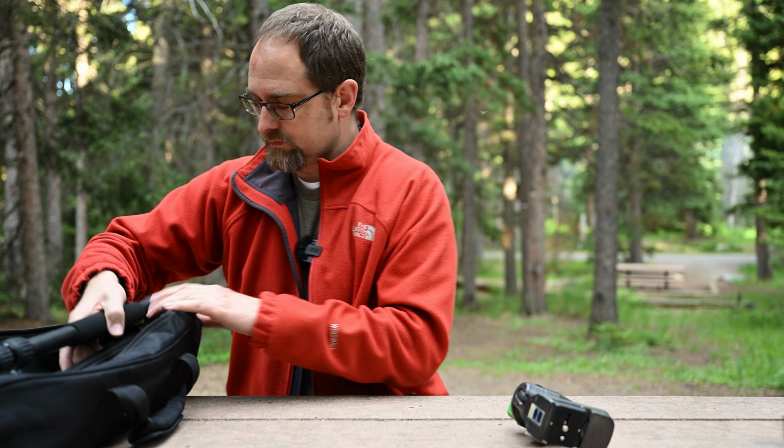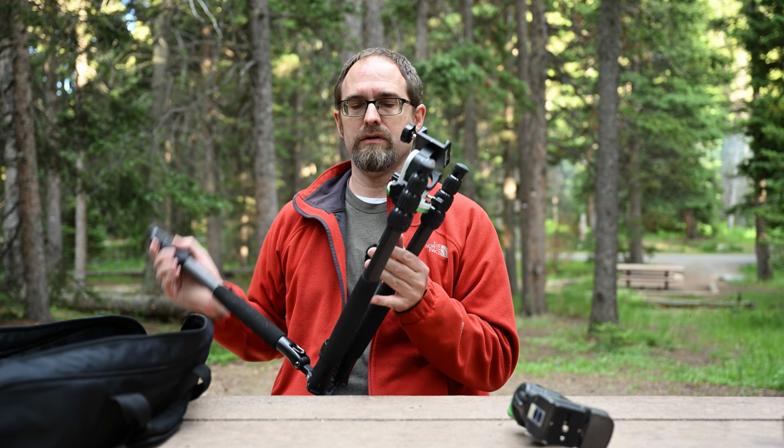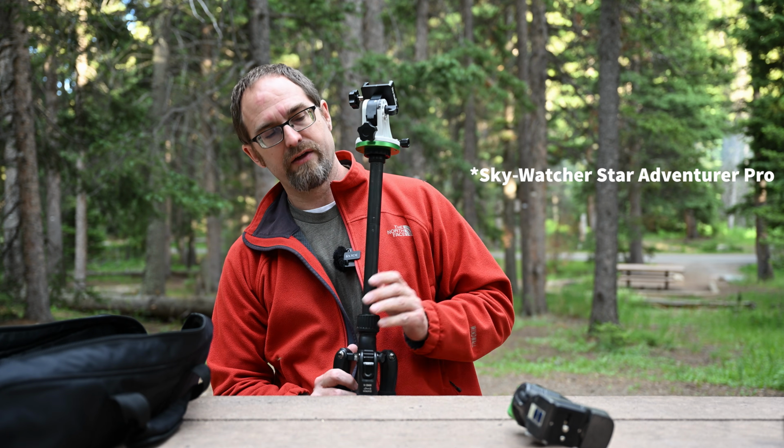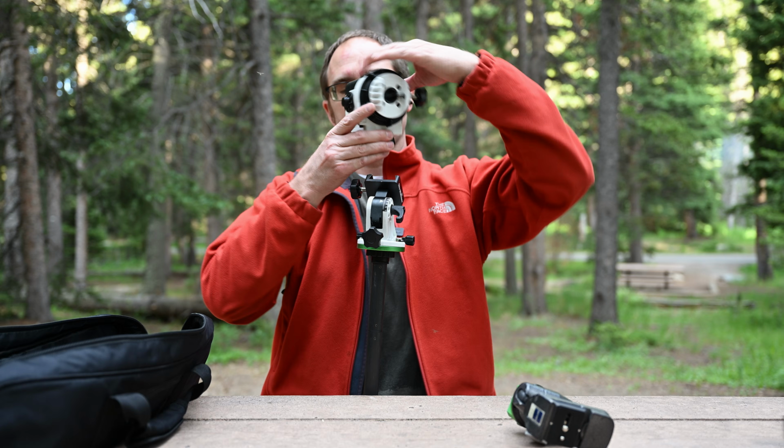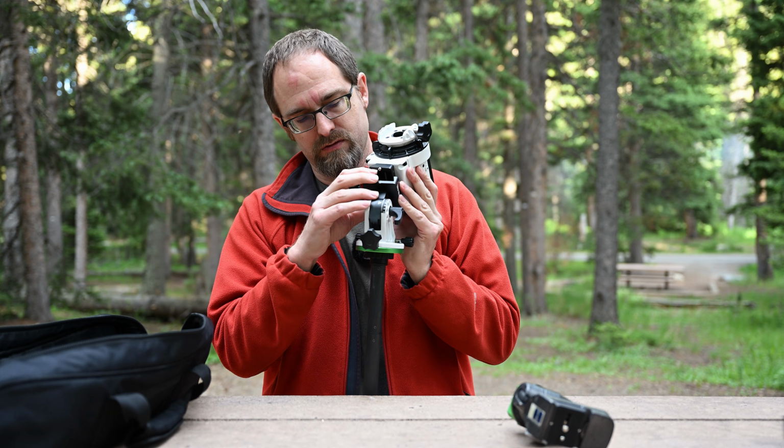So I've got a tripod here, and I'm going to unfold it. The tracker I have is a Star Adventurer Skywatcher Pro. Basically how that works, I have this piece that's mounted on the top of my tripod. Then the tracking device itself mounts to this piece.